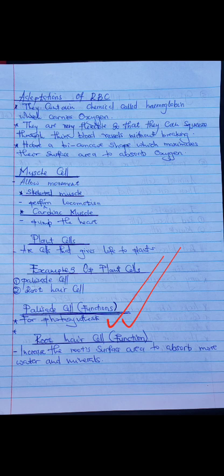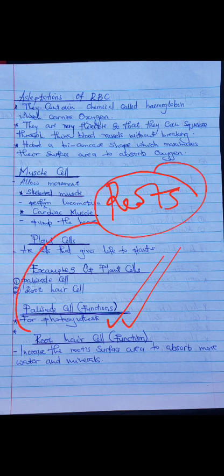Root hair cell rakakosherei. Root hair cell, it is the one that increases the root surface area to absorb more water and mineral. So my roots are the ones that absorb water and minerals. But what helps these roots to absorb more water and mineral is called root hair cell. The cell that helps roots to absorb more water and minerals. Not to say that root hair cells are the ones that absorb.